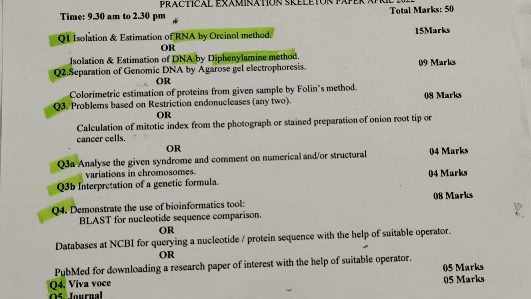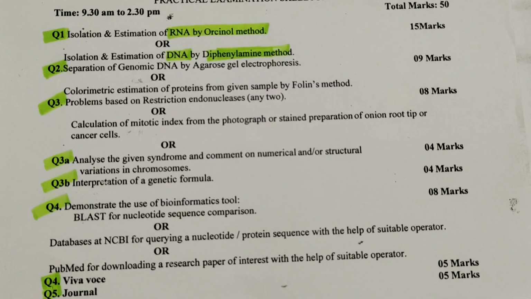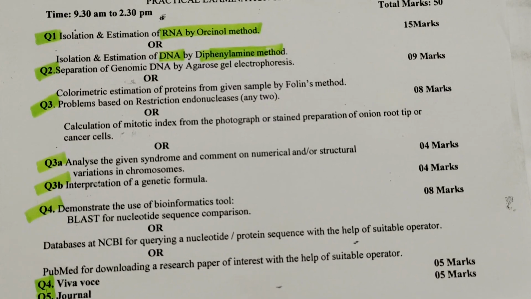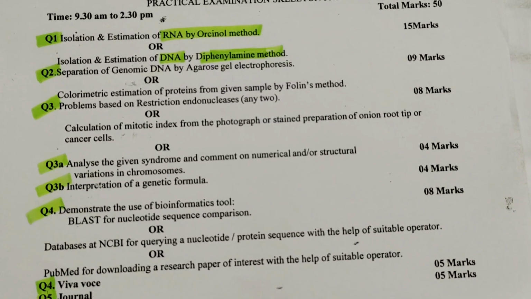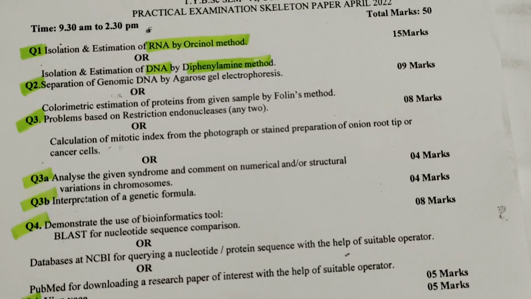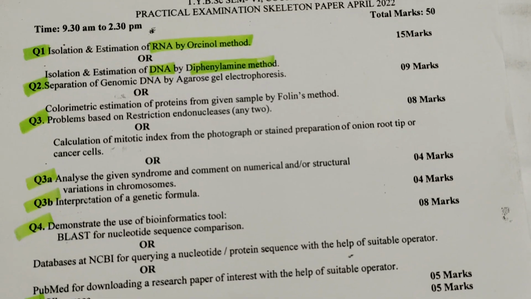You are not supposed to prepare and cast the gel. You are only supposed to load the gel and answer the questions which are asked by the examiner. How much sample you are loading, what is the staining dye, what is the tracking dye, which sample you are loading, like that. So question number 1 carries 15 marks.